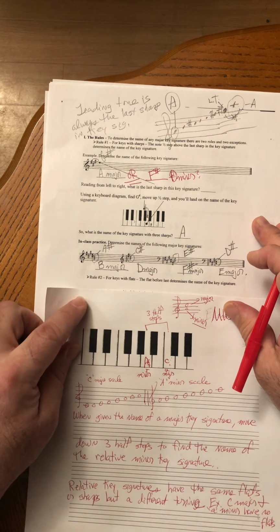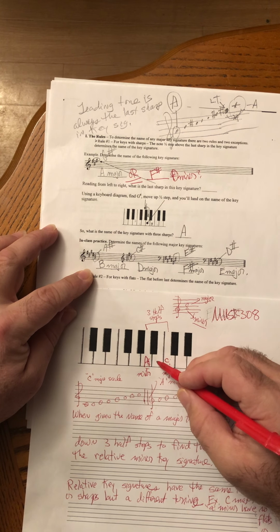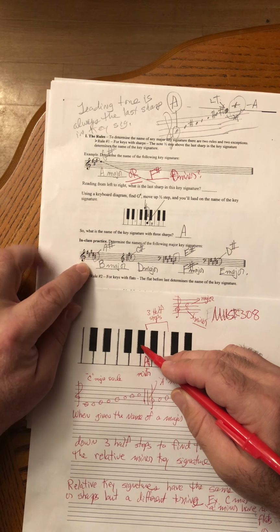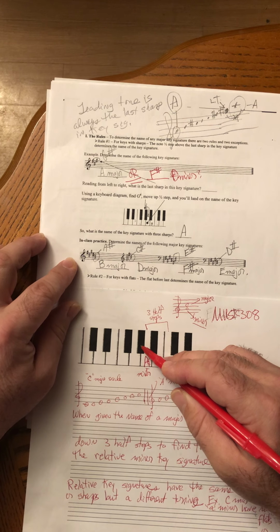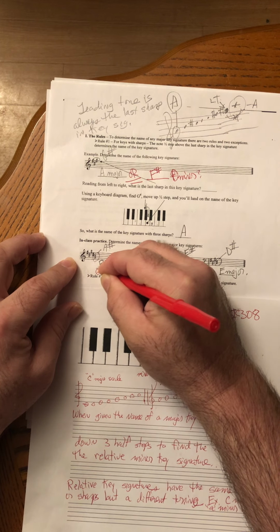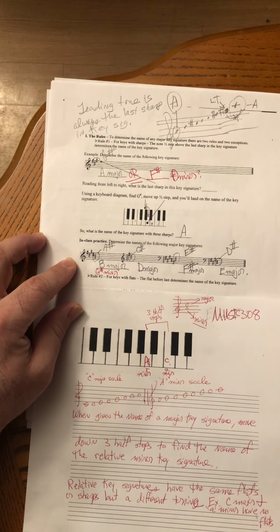All right, so we have B major. Let's figure out its relative minor. Here's B, 1, 2, 3. Could be A flat or G sharp, but we see sharps in the key. So that's going to be G sharp minor. I'll do one more.